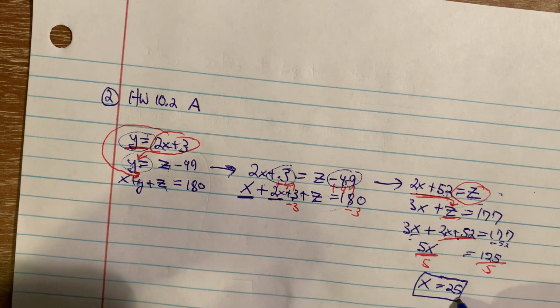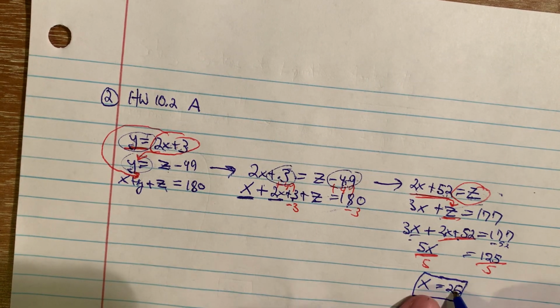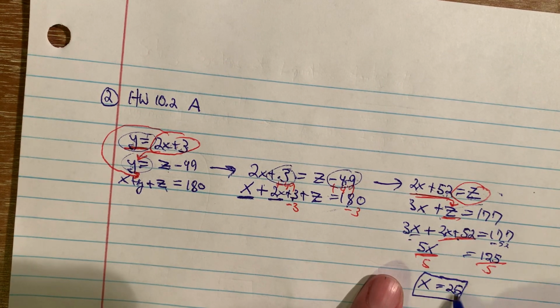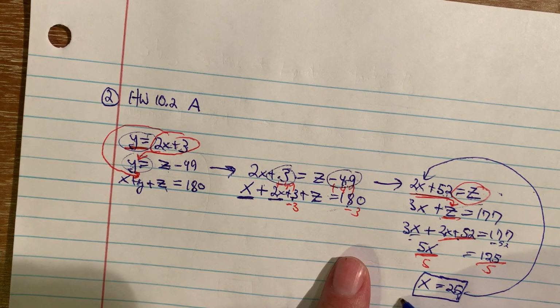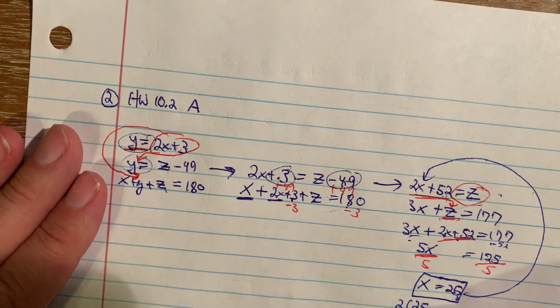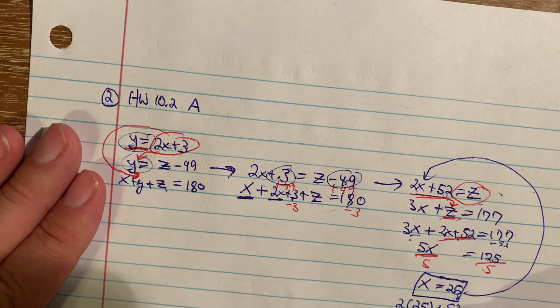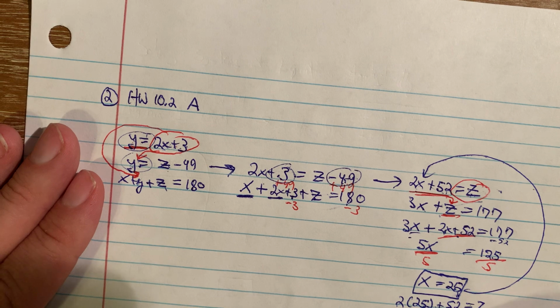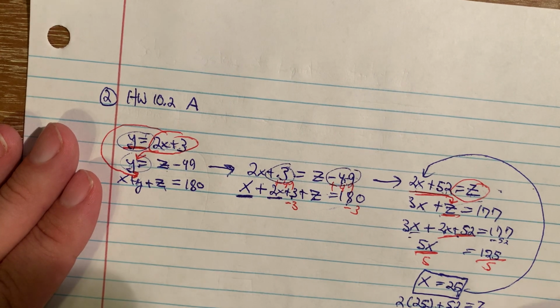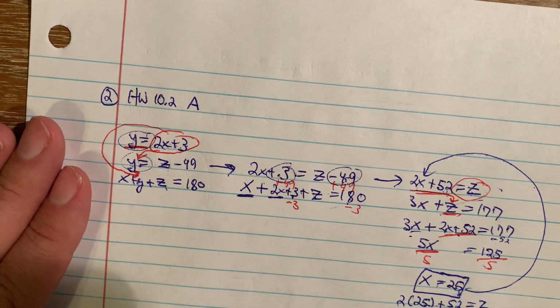Now I need to take x and find an equation that just has x and one other variable. I could plug in x here. I could plug in x here. This one looks pretty easy to me here. So 2 times 25 plus 52 equals z. 2 times 25 is 50. 50 plus 52 is 102. So z is 102. So I've got x and z.